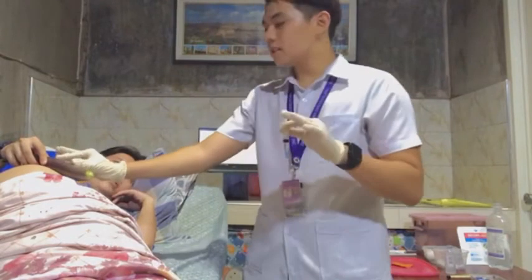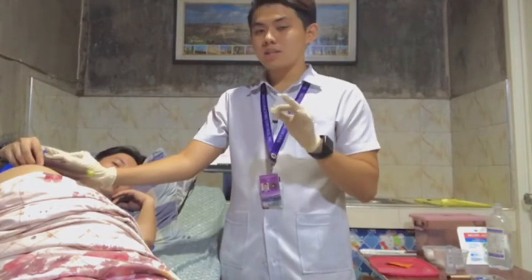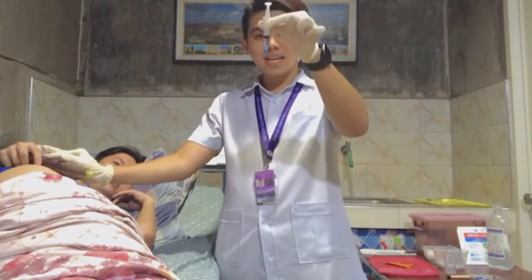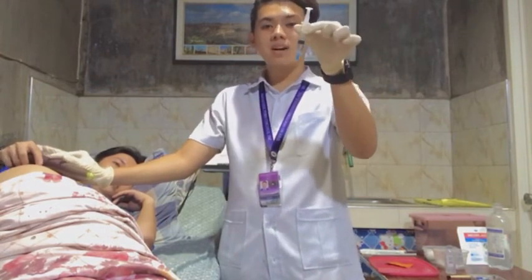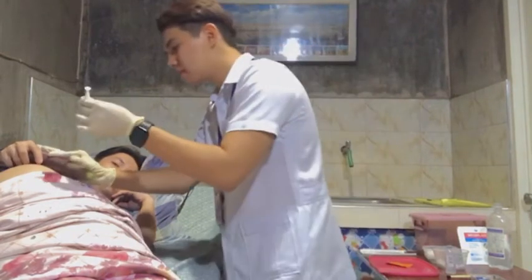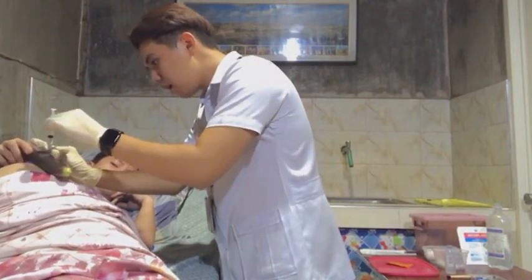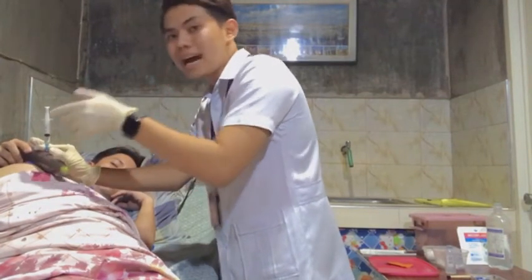With your dominant hand, we will be quickly piercing the muscle at a 90-degree angle to the skin, continuing to pull the skin taut with your non-dominant hand. After that, we will be aspirating.